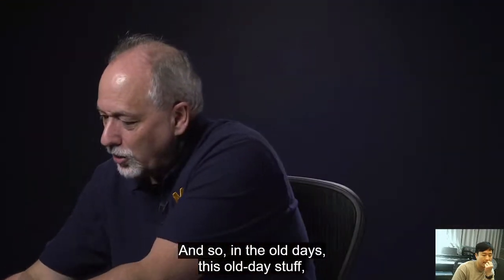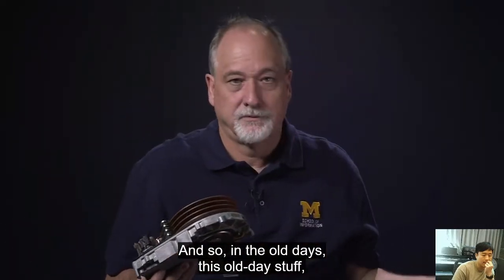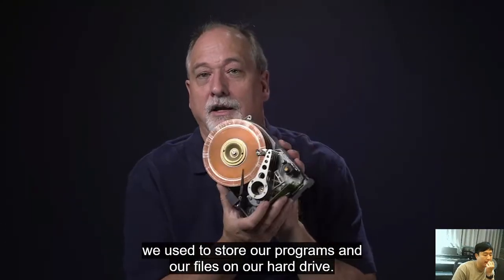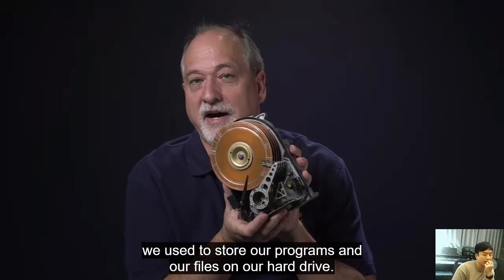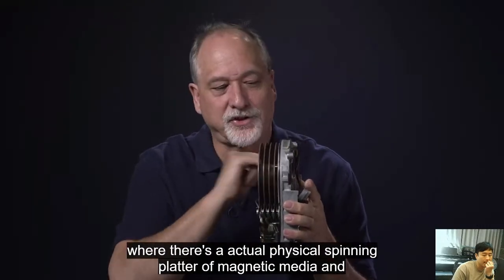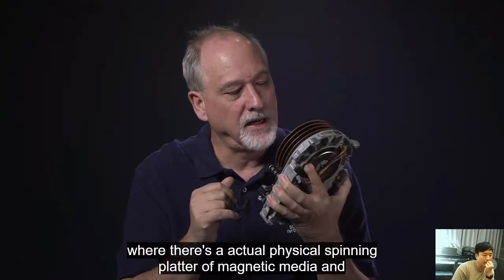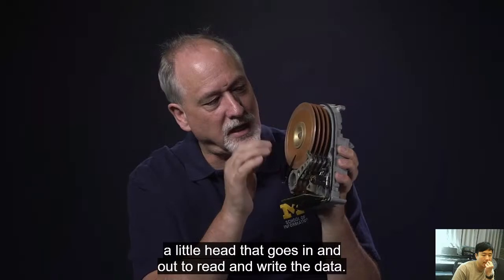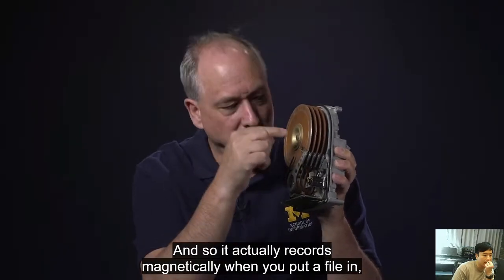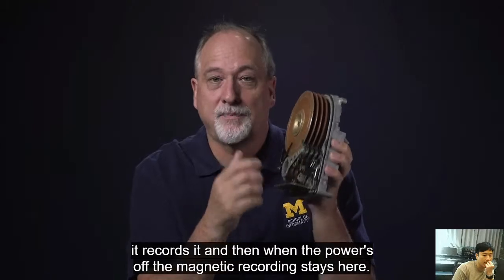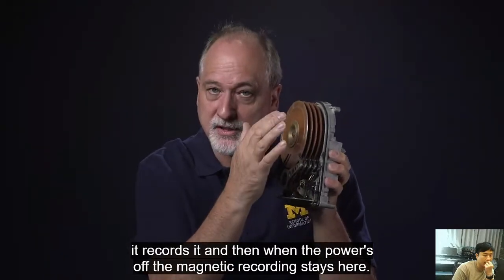And so in the old days, we used to store our programs and our files on a hard drive. And you may even have a computer at home where there's an actual physical spinning platter of magnetic media and a little head that goes in and out to read and write the data. And so it actually records magnetically. When you put a file in, it records it, and then when the power's off, the magnetic recording stays here.